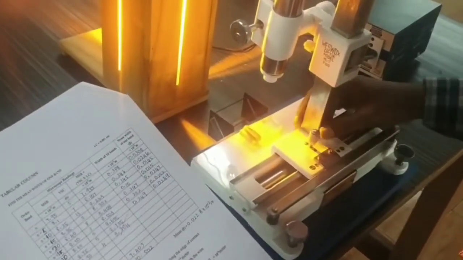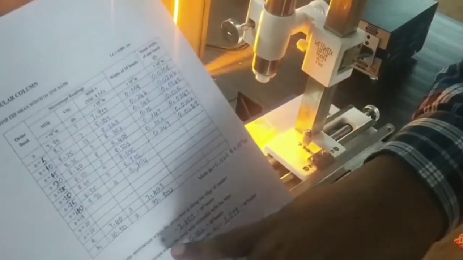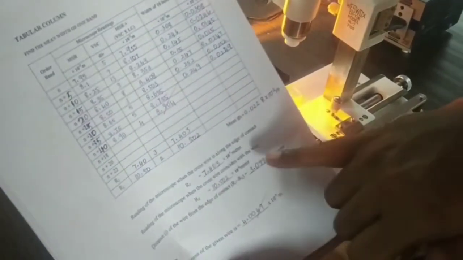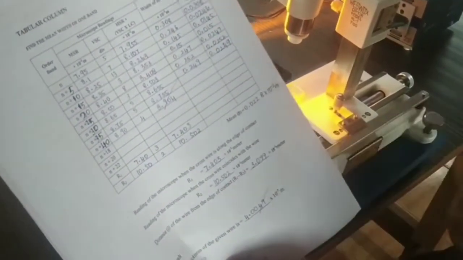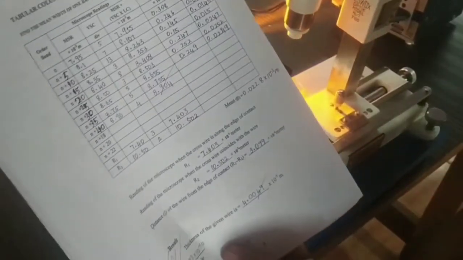Next, move the traveling microscope and coincide with the hair, then find the reading, which is R2, the reading of the microscope when the crosswire coincides with the wire. The difference between R1 and R2 gives the distance between the rubber band and the hair. In our experimental setup, we got nearly 3.099 centimeters.